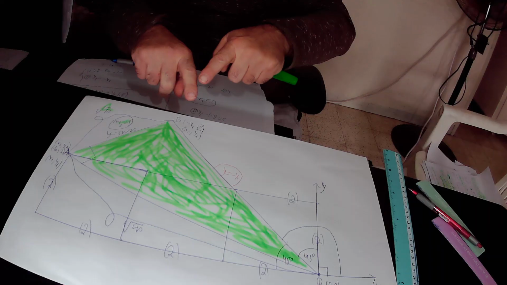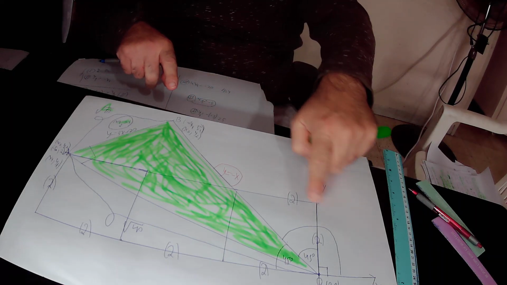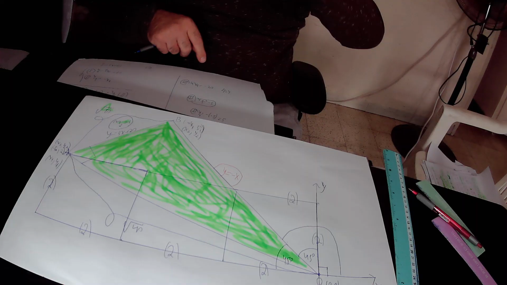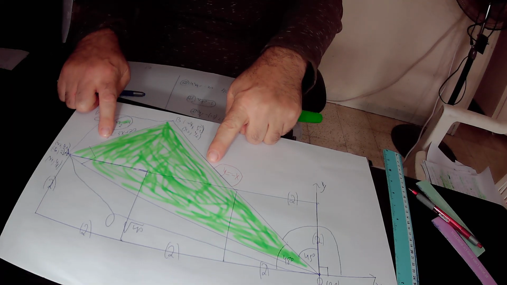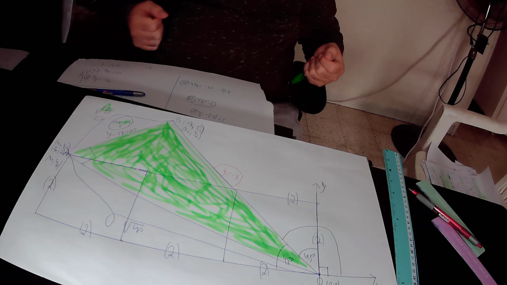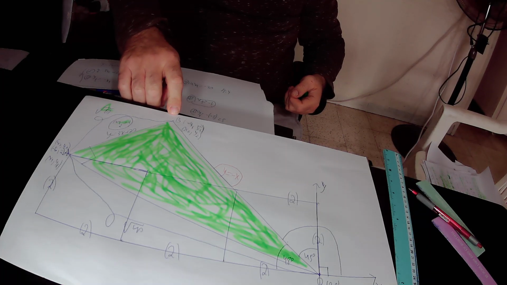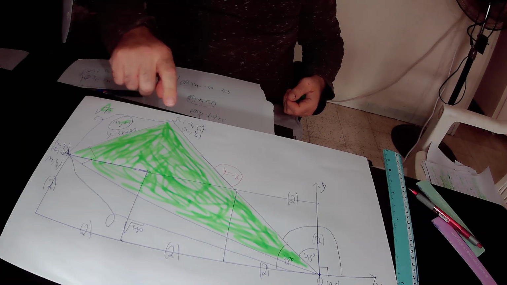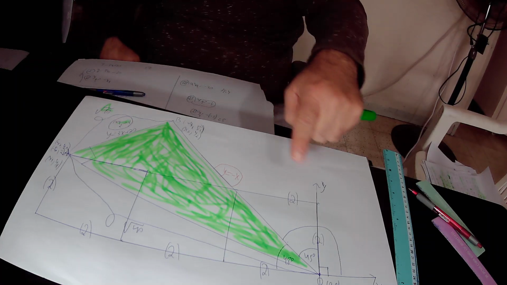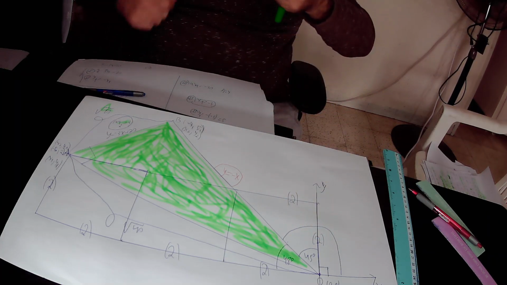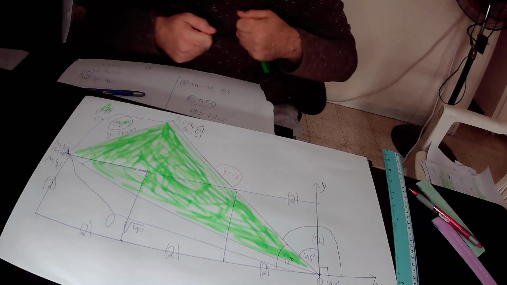We already found out that the equation of the straight line OB is y equals minus x. So we have the equations of those two straight lines, and this is point B. This is a common point that belongs to both straight lines. Why? Because point B is definitely located on the straight line AB, and also on the straight line OB.